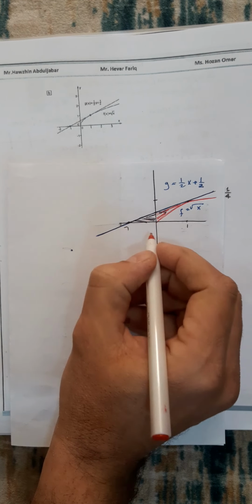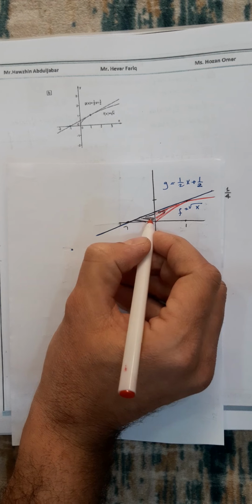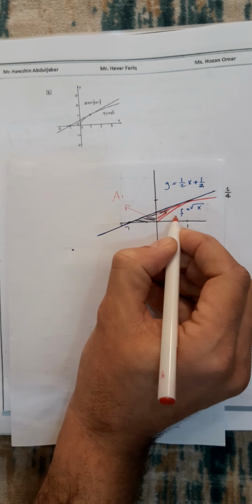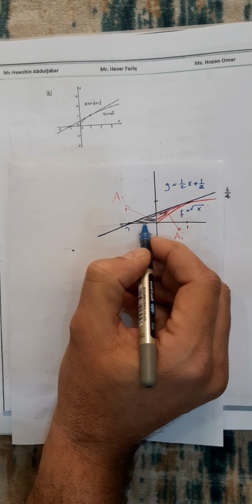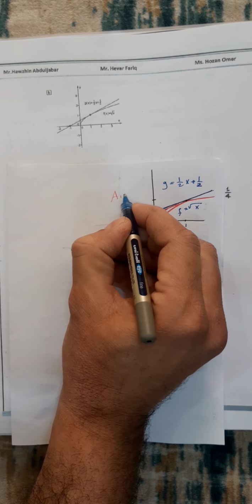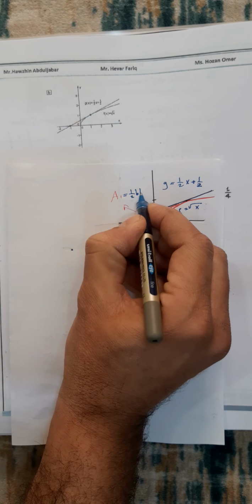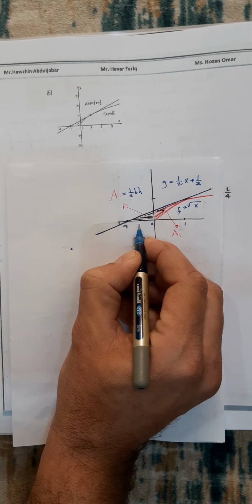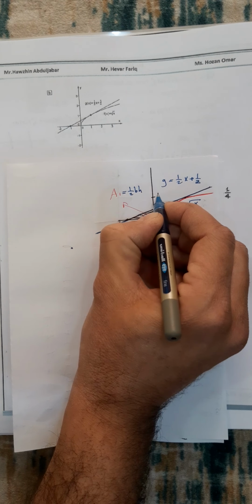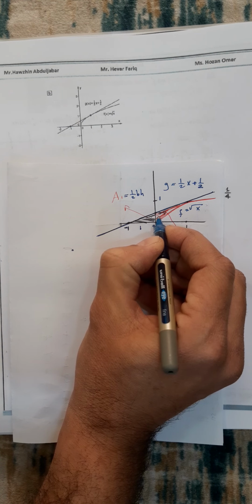Now you have two areas, A1 and A2. A1 is a triangle. Area of a triangle is equal to 1 over 2 base times height. Base, taking from negative 1 to 0, is 1. Height, taking from 0 to 0.5, is 1 over 2.